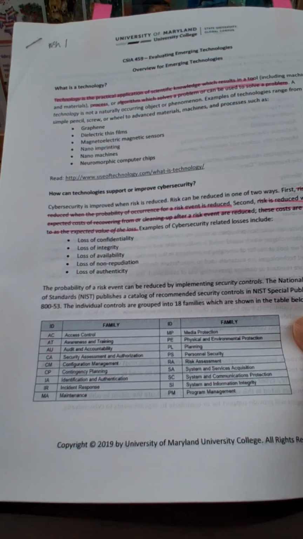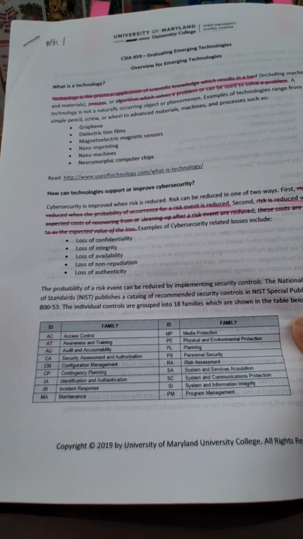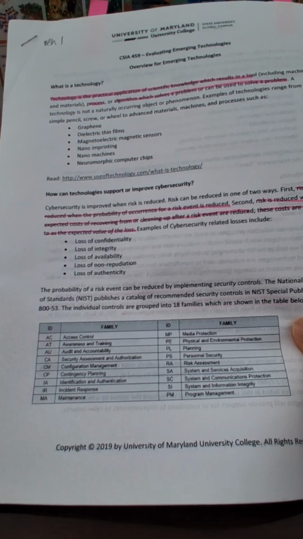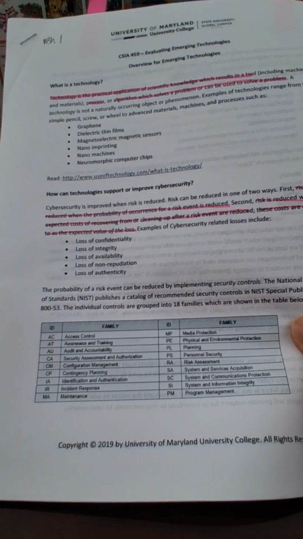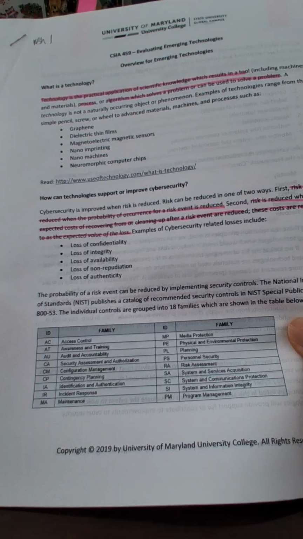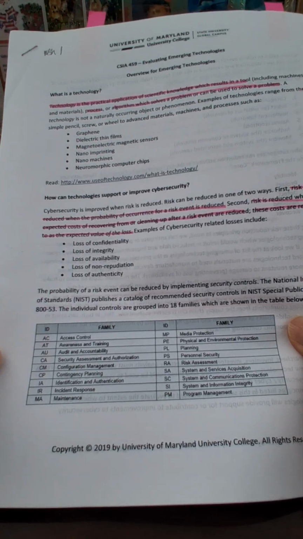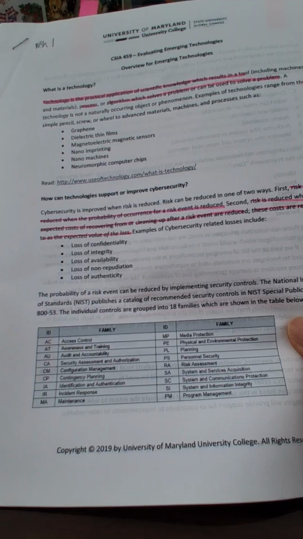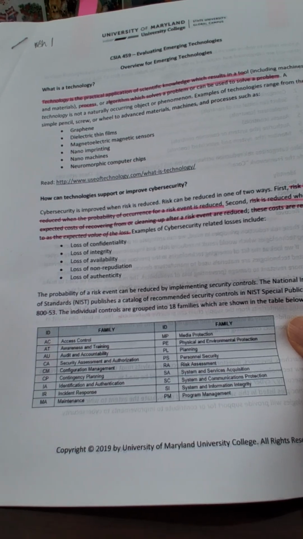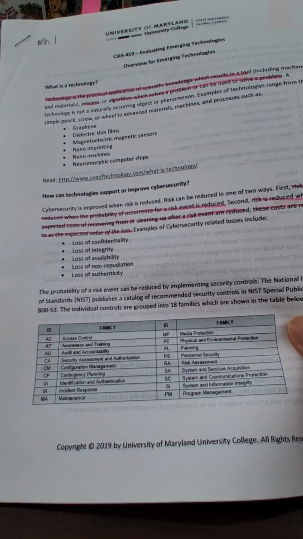Supervisors have access to assign employees roles and tasks. Managers control the scheduling, the finance, all that. Then audit and accountability, security assessment and authorization, and configuration management. Configuration management is what tools you put in place for access.